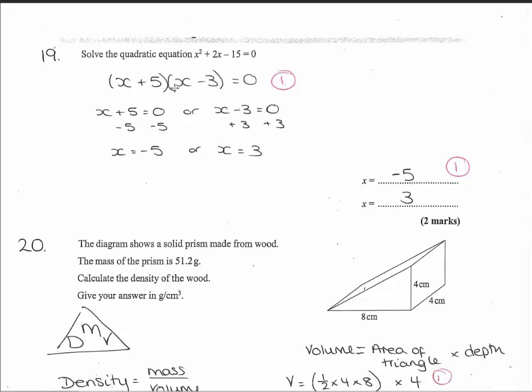And if it is equal to 0, we just put each of these brackets equal to 0. So either x plus 5 equals 0, which means that x must be minus 5, or x minus 3 must be 0, which means that x must be 3. So you've got two values, x is minus 5 or x is 3. 1 mark.